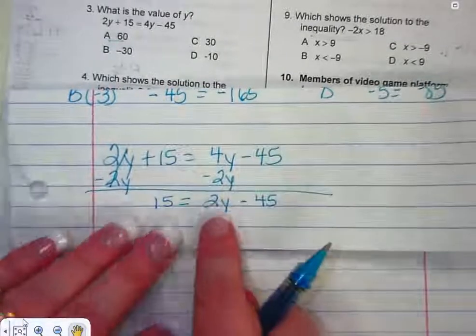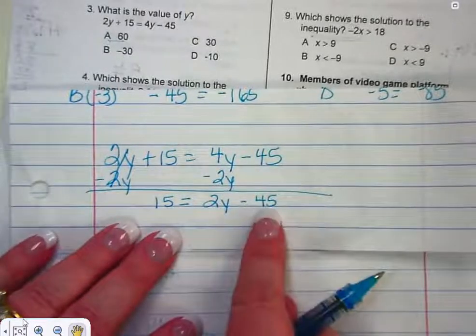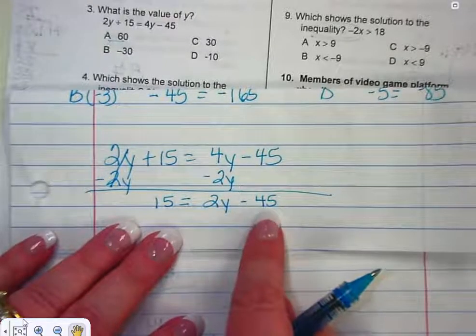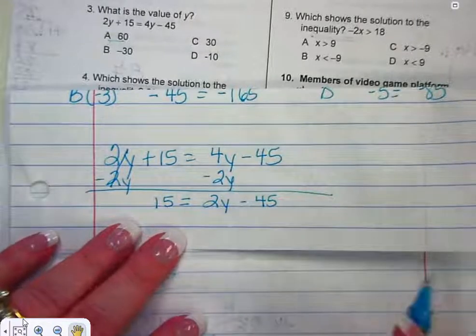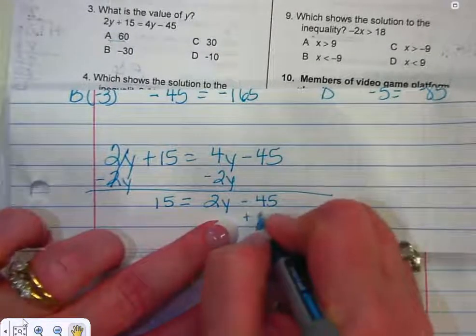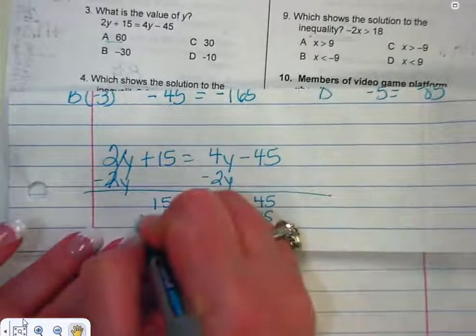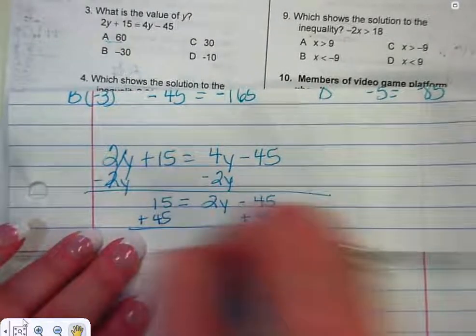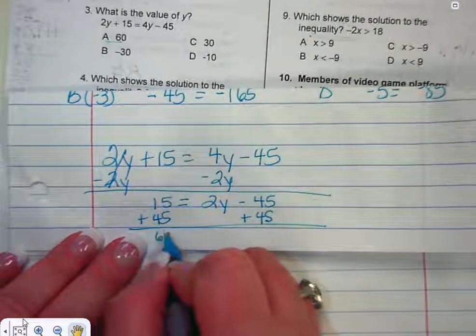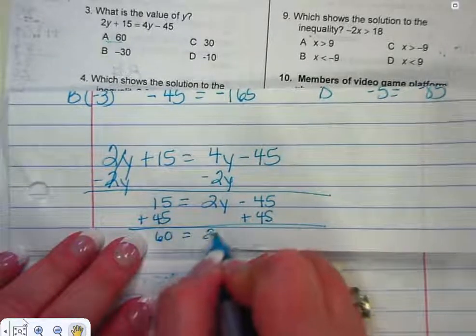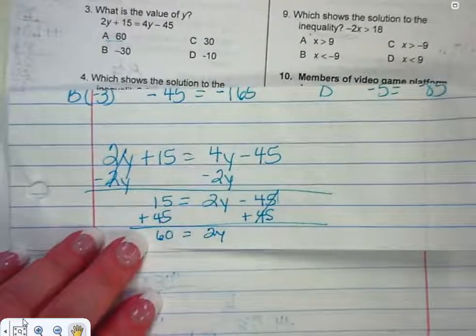So I want the y by itself, so I need to get rid of the negative 45. What's the opposite of subtracting 45? Add 45. So 15 plus 45 is 60 equals 2y, and this went away.